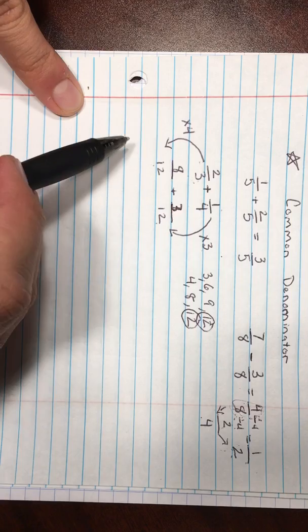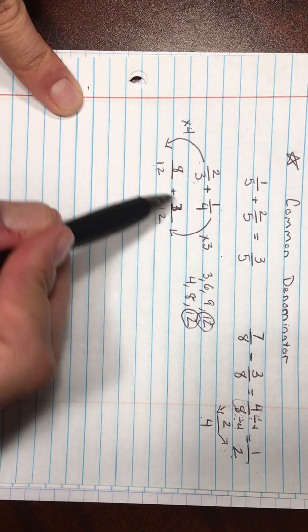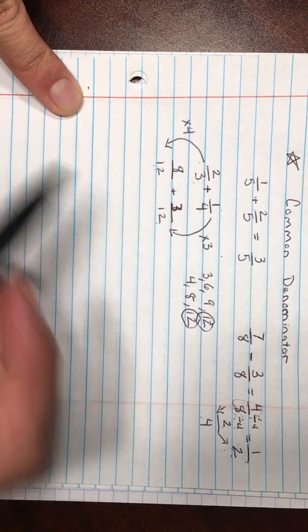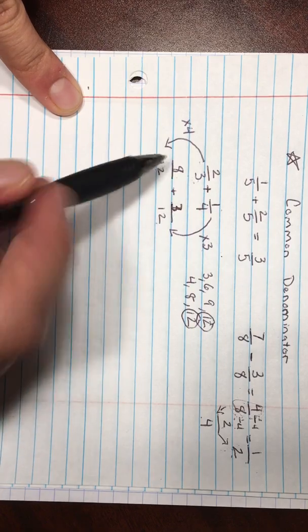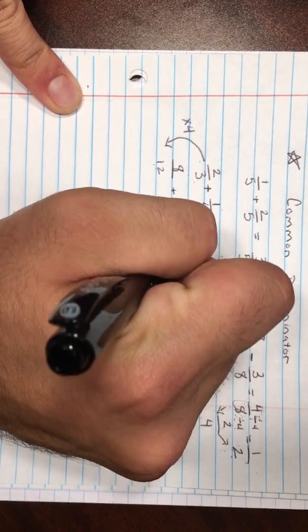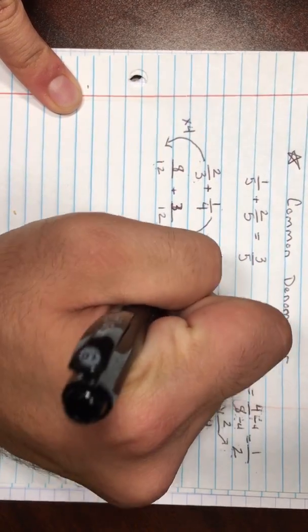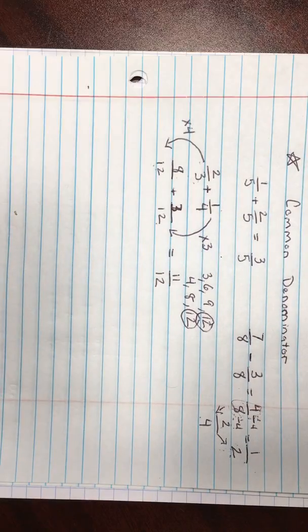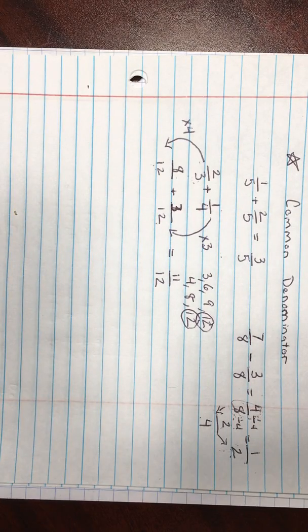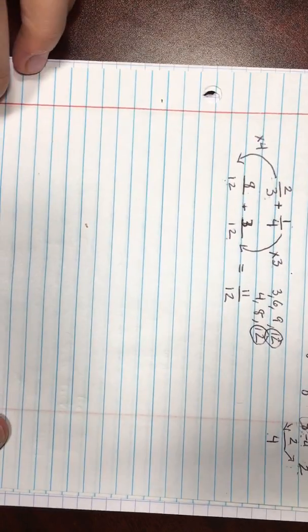So now we're left with the problem of 8 over 12 plus 3/12. And all we got to do is add the 8 and the 3, which gives us 11 over 12. We check to see if it's in simplest form. It is, and that's our final answer. Okay, so we're going to try one more. We're going to try a subtraction one.